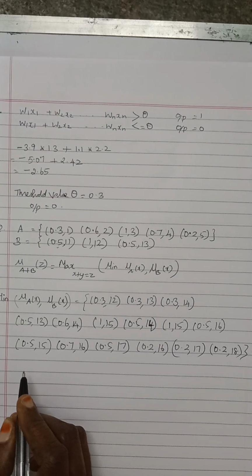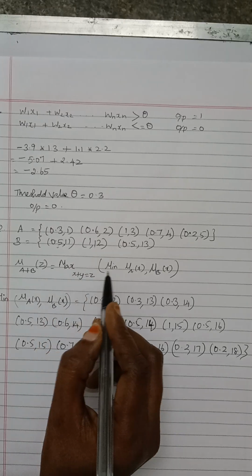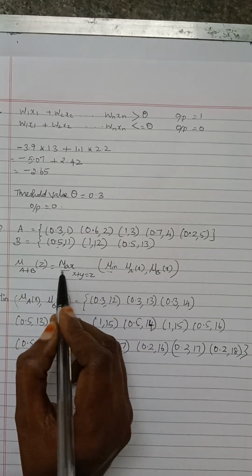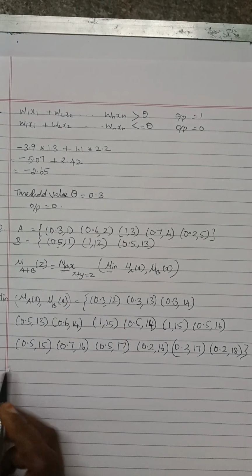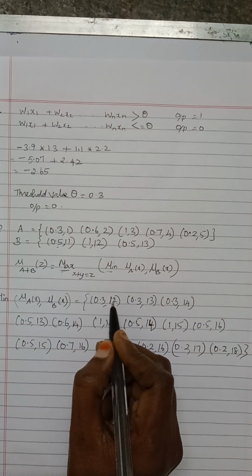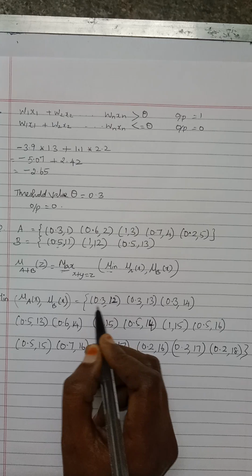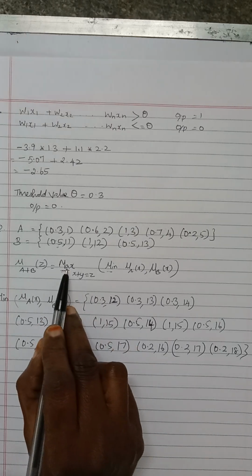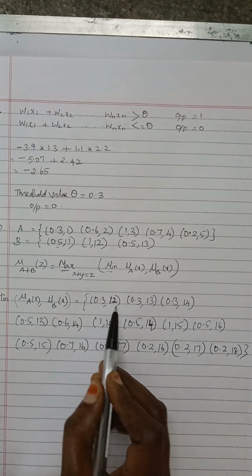Among these we have to find the maximum. First we take the minimum value, next we take the maximum value. So how do we take the maximum value? If we take the maximum value, the integer value will be the same. Only the fuzzy values we have to compare, that is, we have to find the maximum. But the integer values will remain the same.